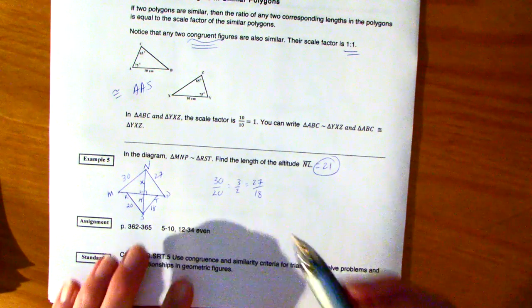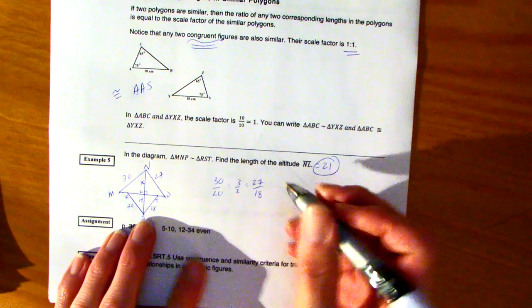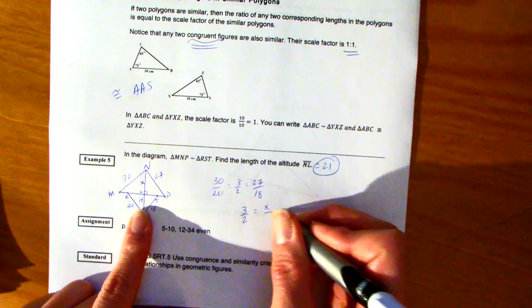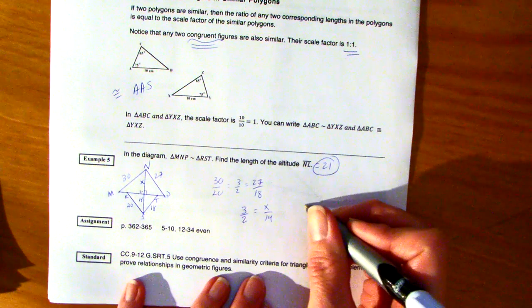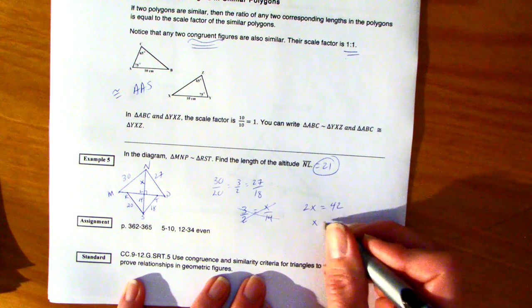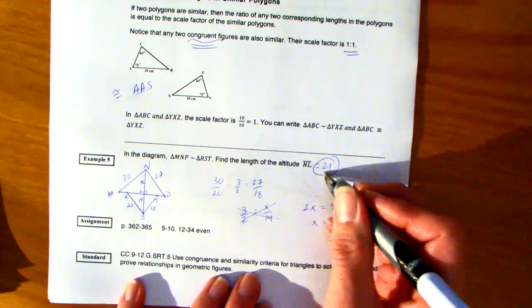We double checked. So that means also x goes to 14. Cross multiply and solve. 2x is equal to 42. X equals 21. So that's the length of NL.